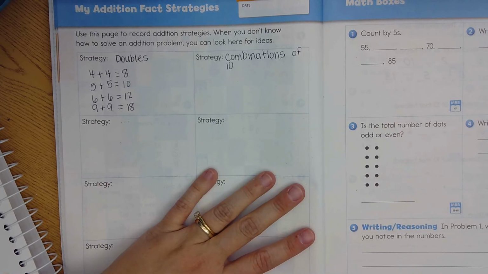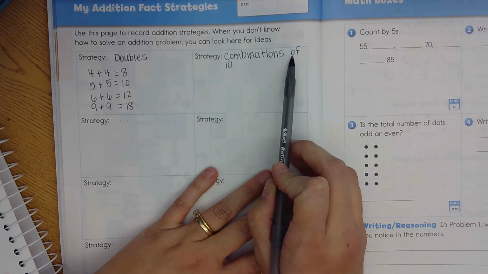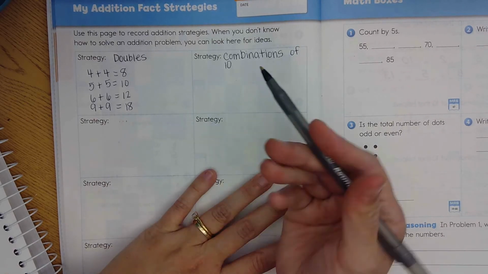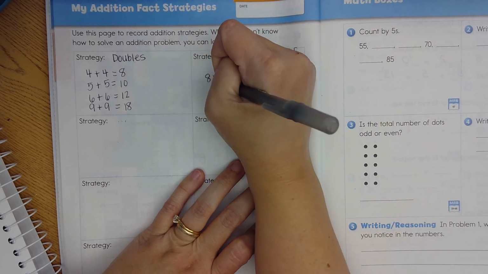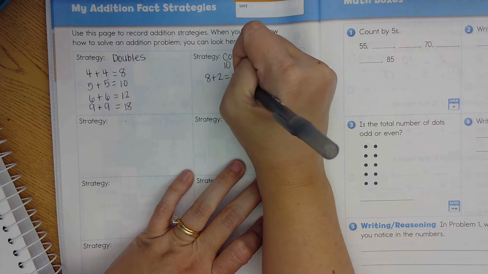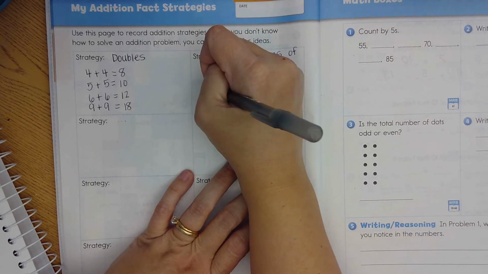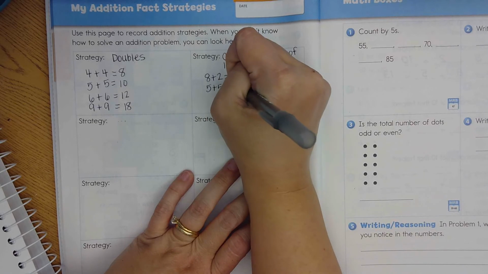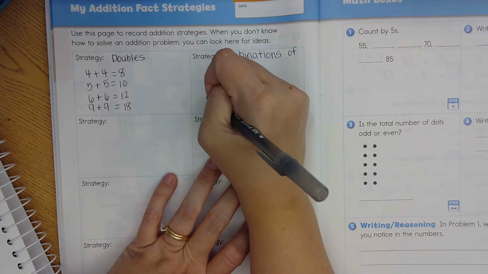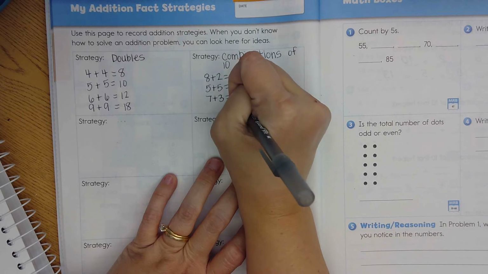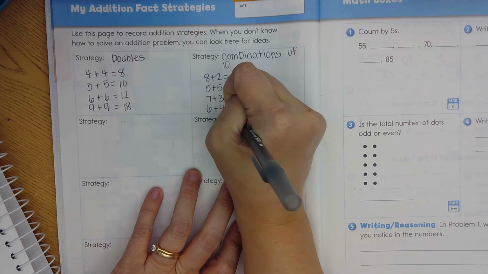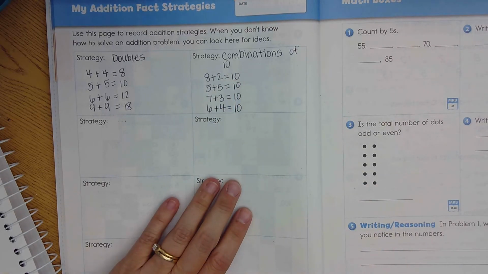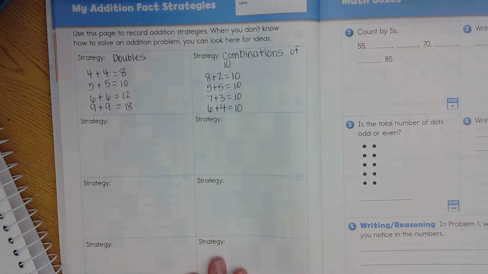Other strategies that we can use, well, we know about using combinations of 10 to help us with our adding problems. So we'll write a few down, not all of them. Let's do 8 plus 2 equals 10, 5 plus 5 equals 10, 7 plus 3 equals 10, and 6 plus 4 equals 10. Take a moment and write those in your student journal. We will add to this page another time.